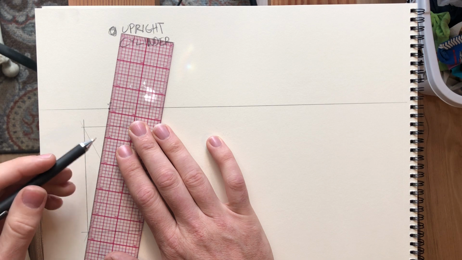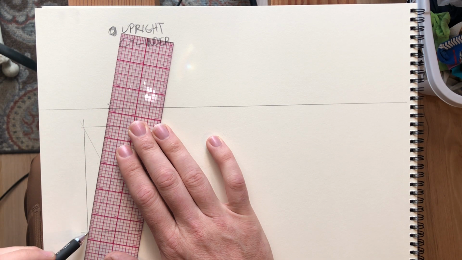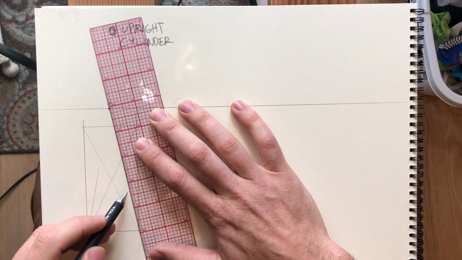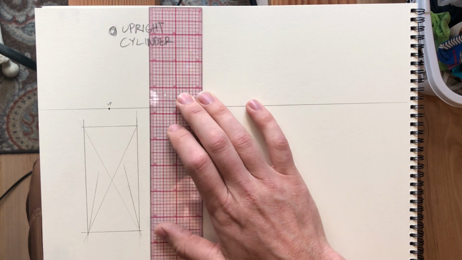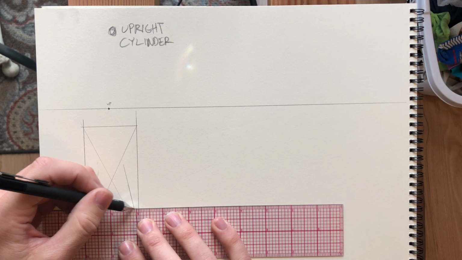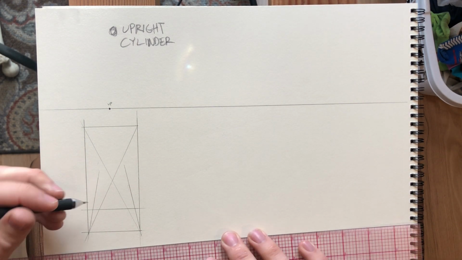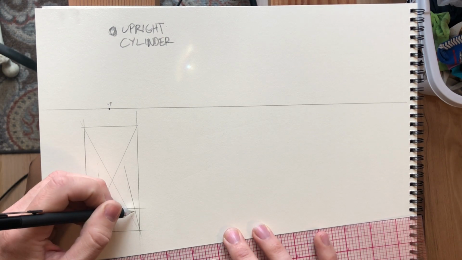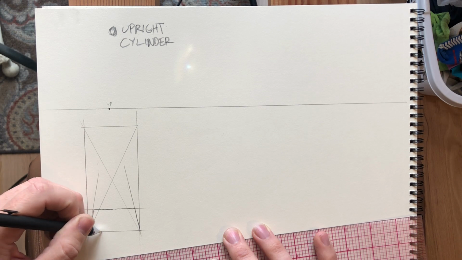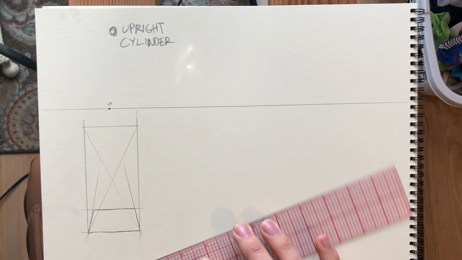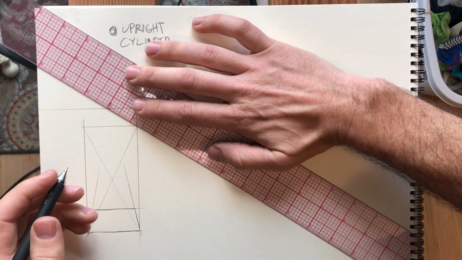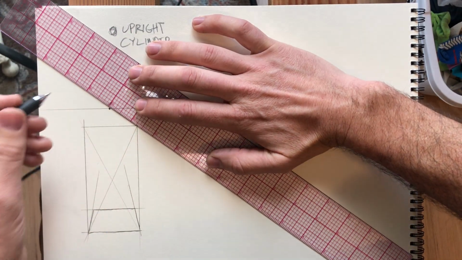All right, if I want to, I can clean up those lines that I just made, that X. I don't think I am going to need to. I'm going to intuitively put a bottom edge to this. That's my ground plane of the cylinder. I'm going to go off the top corner as well.